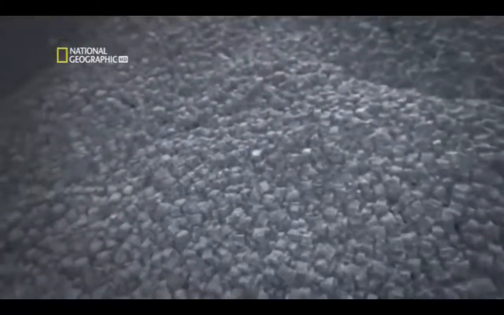We use it to grit our roads, flavor our food. In fact, without salt, we'd die. But how did trillions of tons of salt wind up here, beneath the ocean?